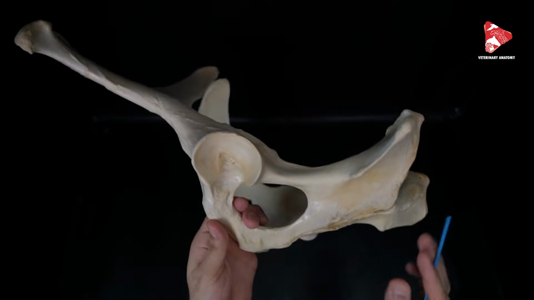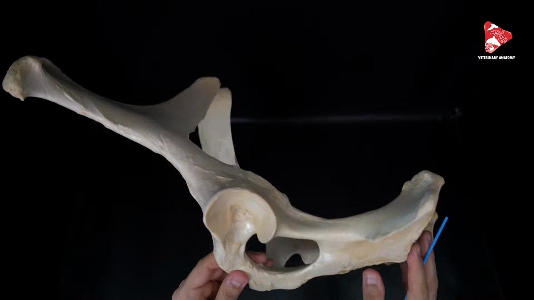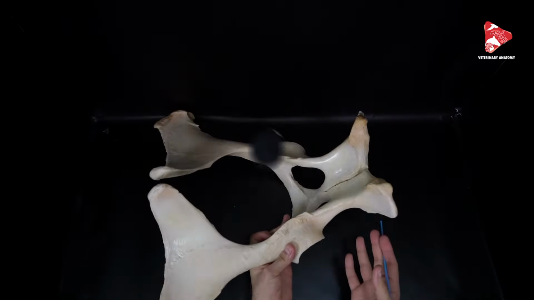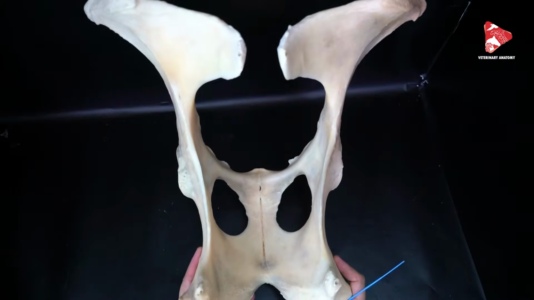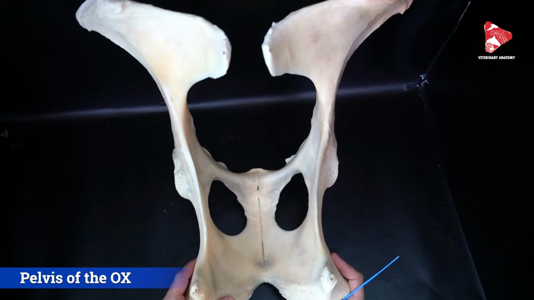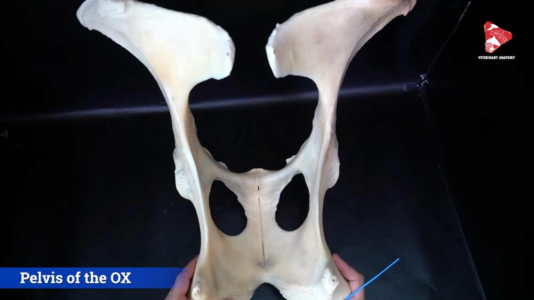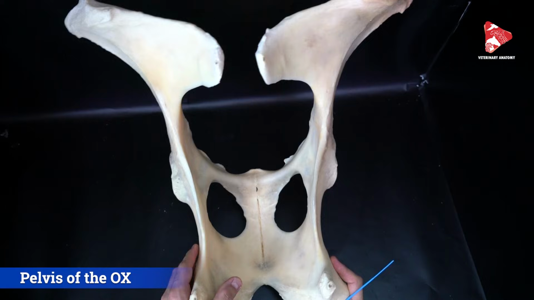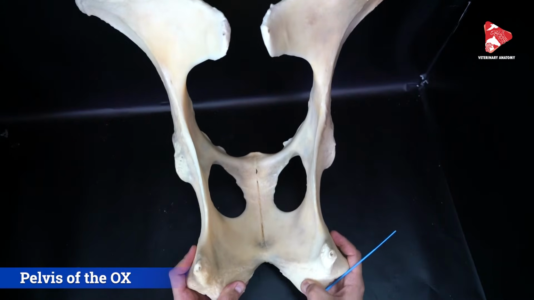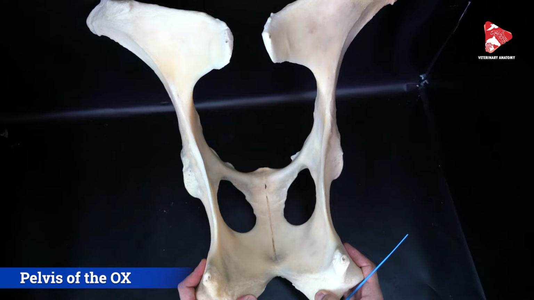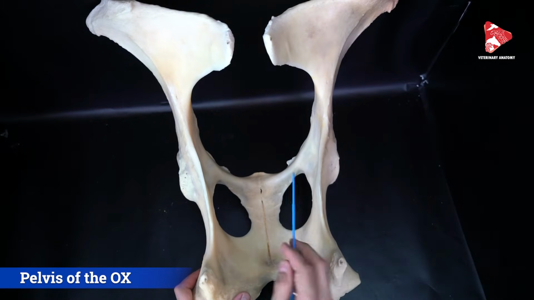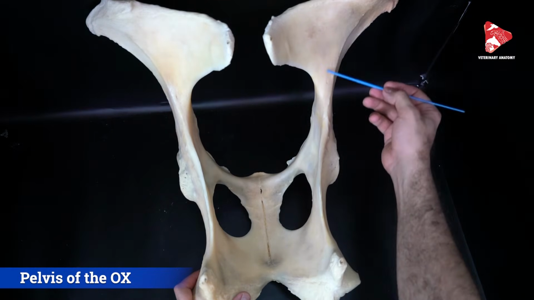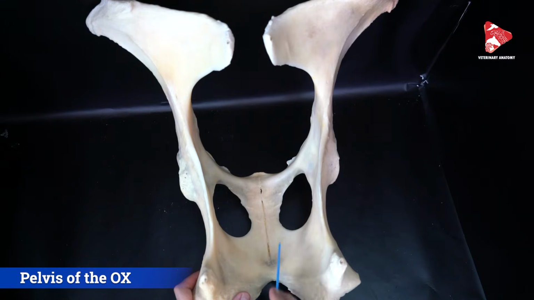And now let's move and talk more about the comparative anatomy by looking at the pelvis of some other animals. Here we have the pelvis of the ox. Before we talk about the differences between the ox and other animals, let's go quickly through the different structures of the pelvis. As you can see here, in the same way, the pelvis has two hip bones. Each hip bone is formed by three bones: the ilium, the pubis, and the ischium.